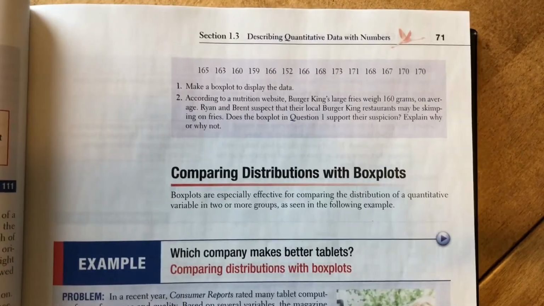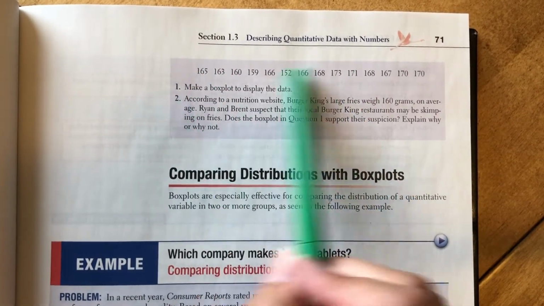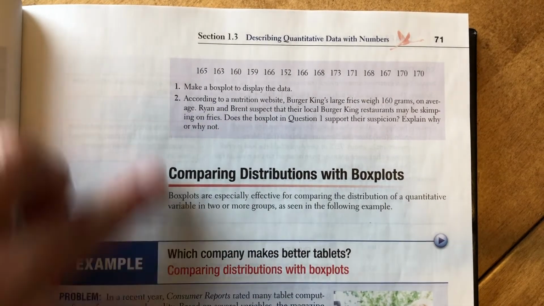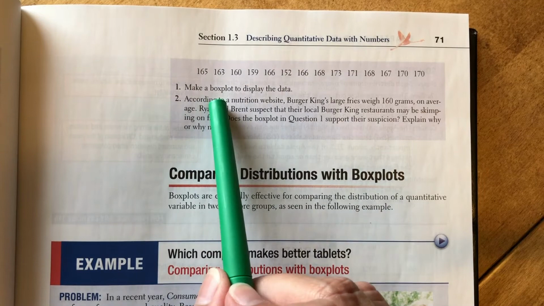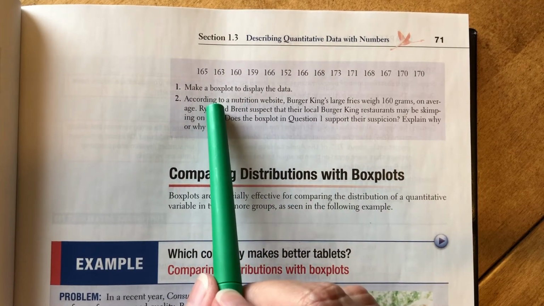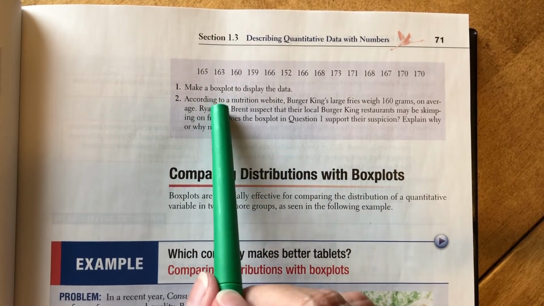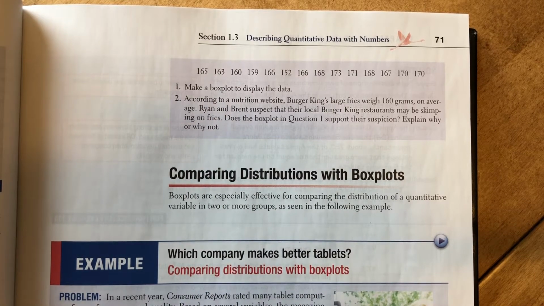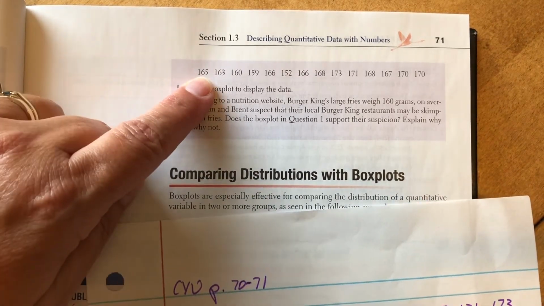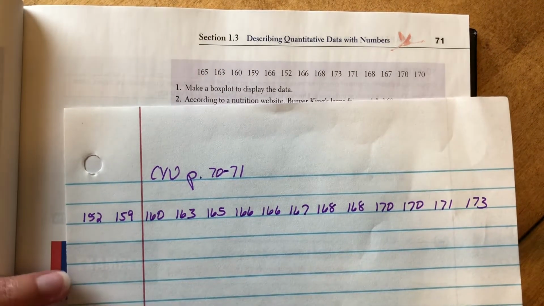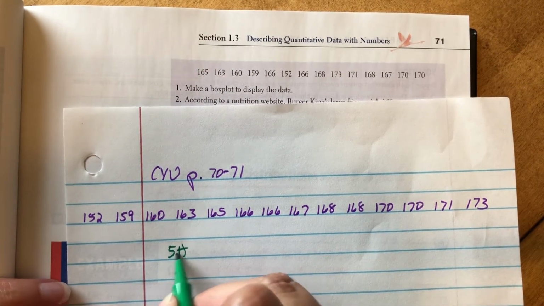Okay, so here are the weights of the 14 large fries from Burger King. Make a box plot. In order to make a box plot, I need my min, my max, my Q1, my Q3, and my median. I basically need my 5-number summary, okay? And in order to do my 5-number summary, I need to put these numbers in order. So I've already done that, okay? So we're gonna do our 5-number summary.